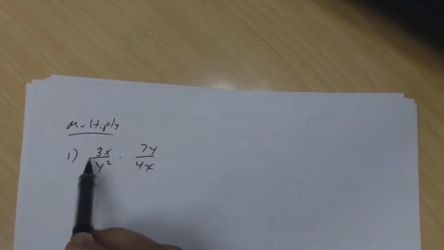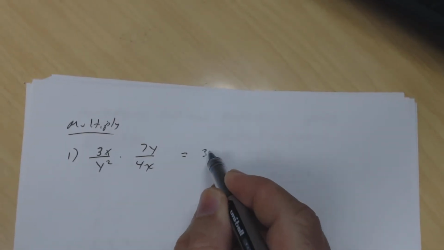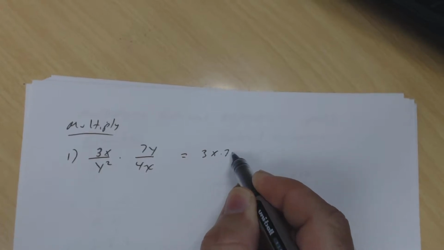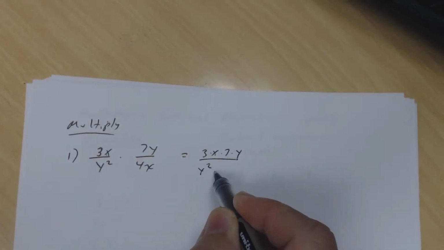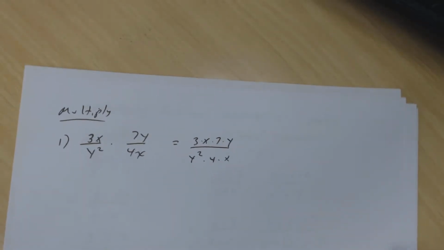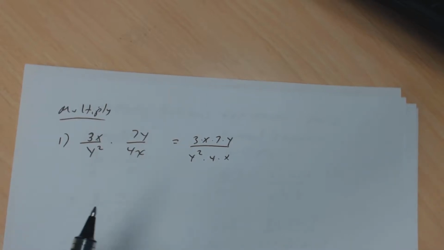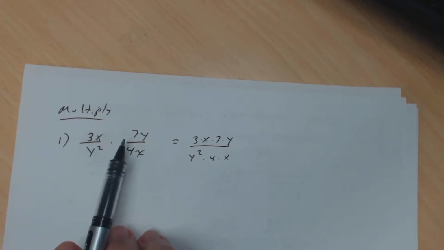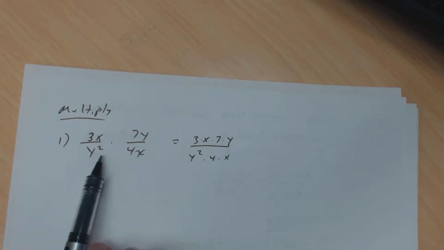Okay, so if you want to, you can write this as one fraction. You can say 3 times x times 7 times y, things like that, over y squared times 4 times x. You can do that. There's nothing wrong with that. A lot of students won't do that, but if it helps you, then go ahead and do that. Because remember, when you multiply two or more fractions, you can multiply all the numerators together, then you multiply the denominators together. That's what this is.